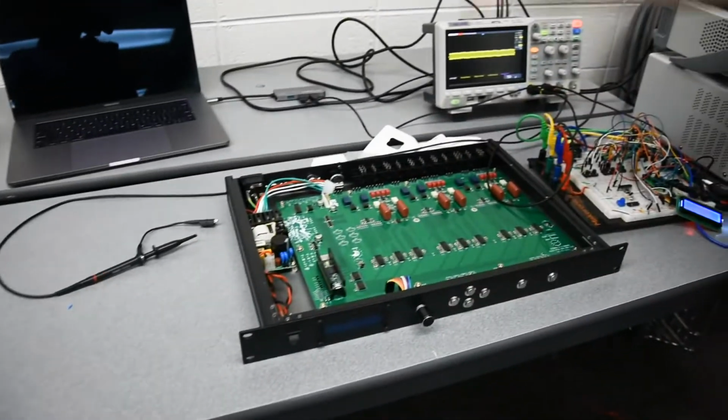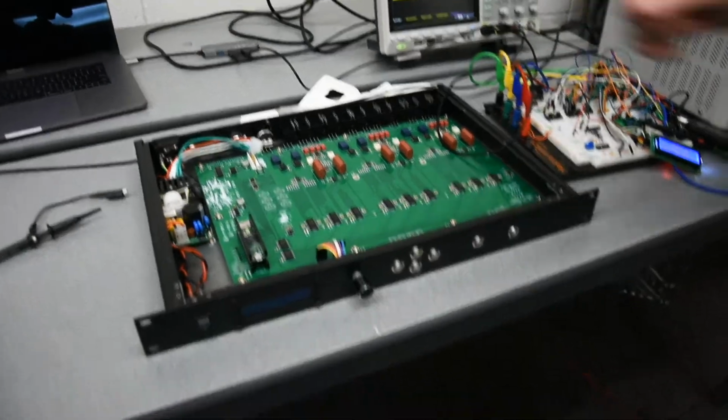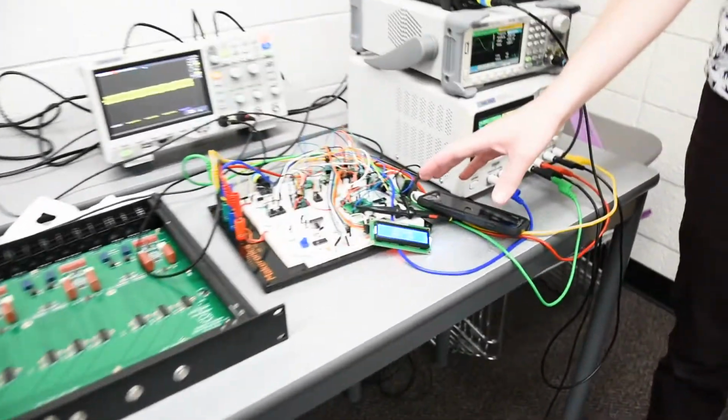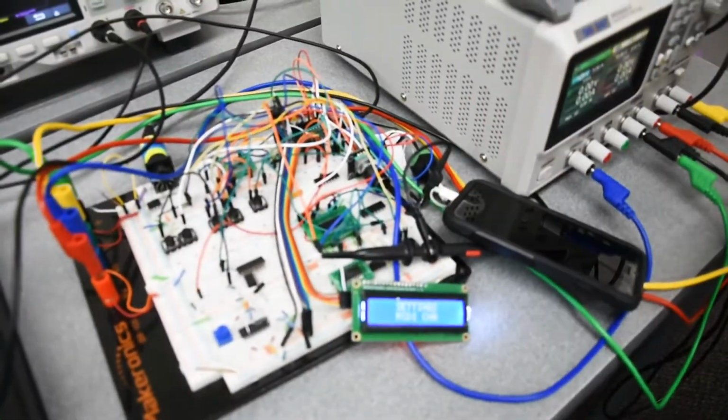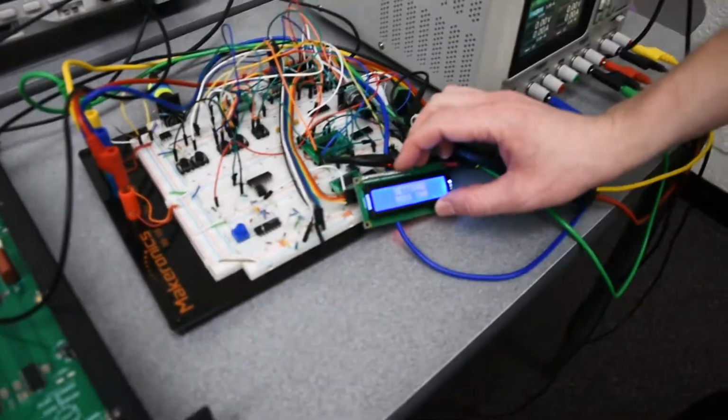So basically, this is our unit. It is not finished yet due to time constraints, but this is what it should look like when it's all finished. Over here, we have a breadboard version of it. I know it looks like a total mess, but we have our LCD screen right here.